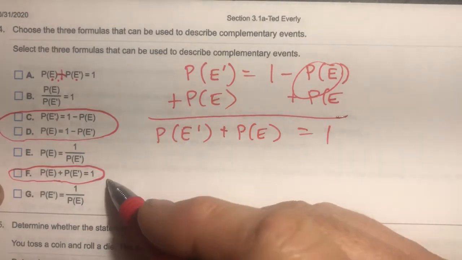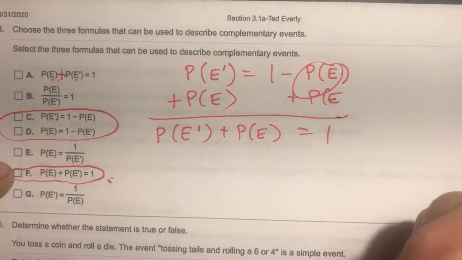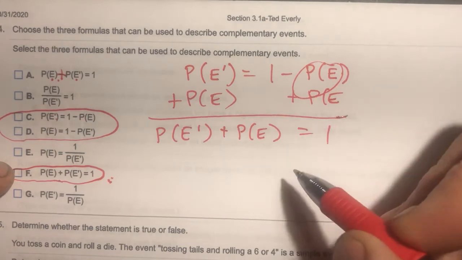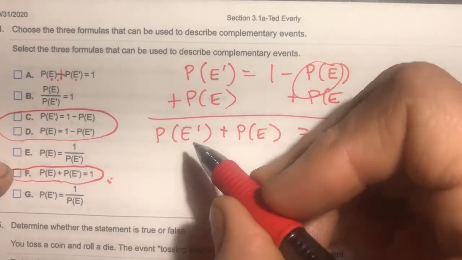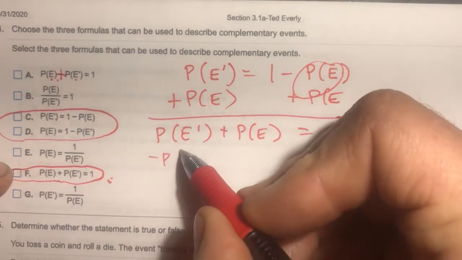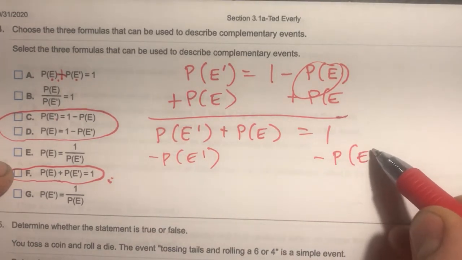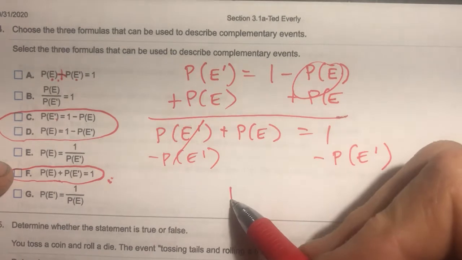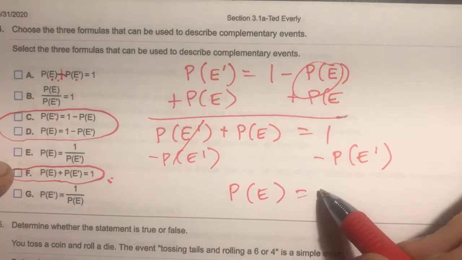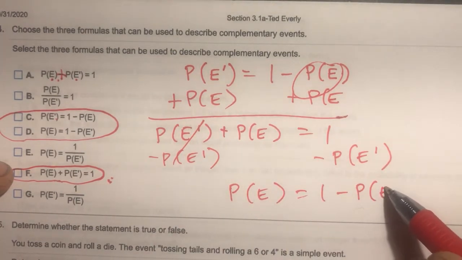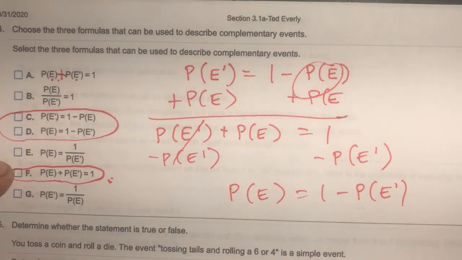So that gives me this one down here, see? And then I could subtract this on both sides. And that'll go away, and I have probability of the event is 1 minus probability of the complement of the event. All right, so there's my 3 formulas right there.